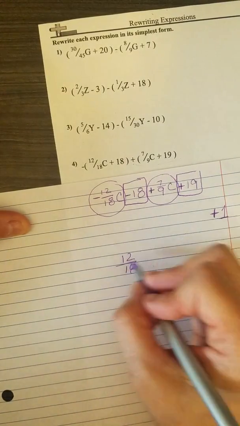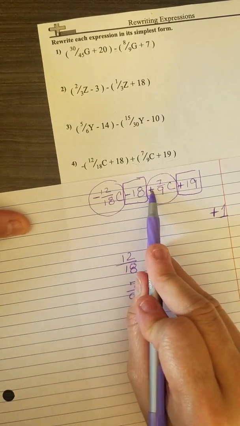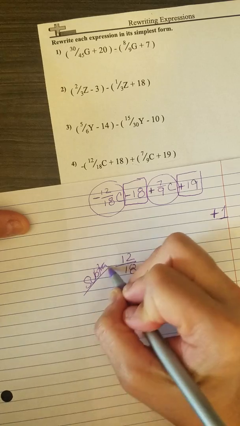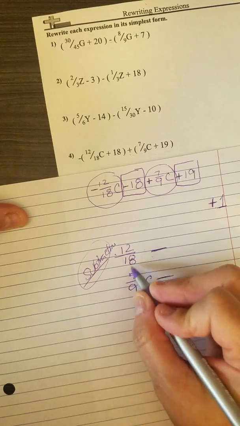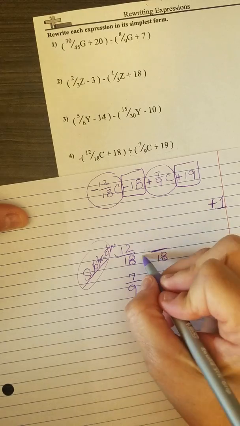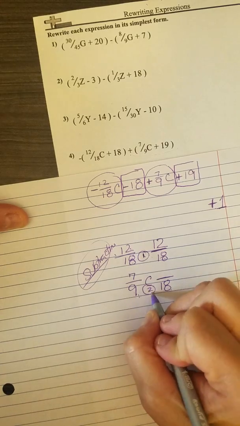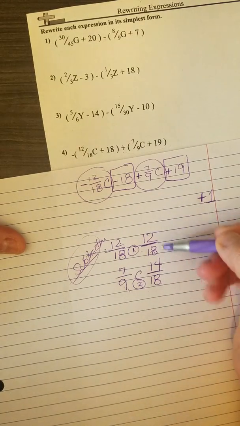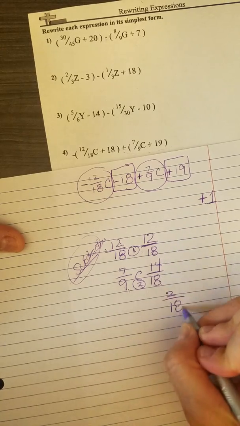I have a negative 12/18c. Remember it's c, but I'm not going to write it, and a 7/9c. But I have a negative and a positive. So when you have a negative and a positive, you're going to get the difference. So we're subtracting, right? Got to do this carefully. That's why you cannot be distracted when you're doing this. The common denominator between 18 and 9 is 18. How many times does 18 go into 18? 1. 1 times 12 is 12. 9 goes into 18 2 times. 2 times 7 is 14. Remember, we're subtracting, so we're getting the difference. What is the difference between 12 and 14? It's 2. So your answer is 2 over the same denominator, 18.